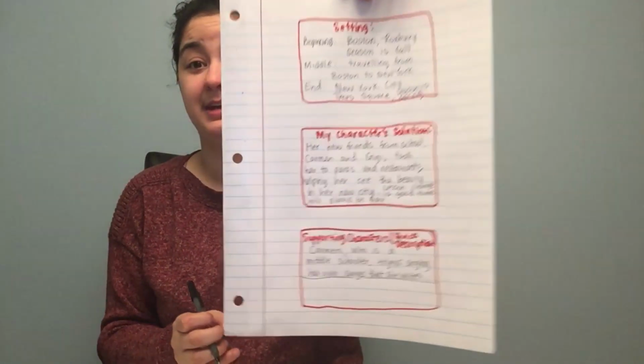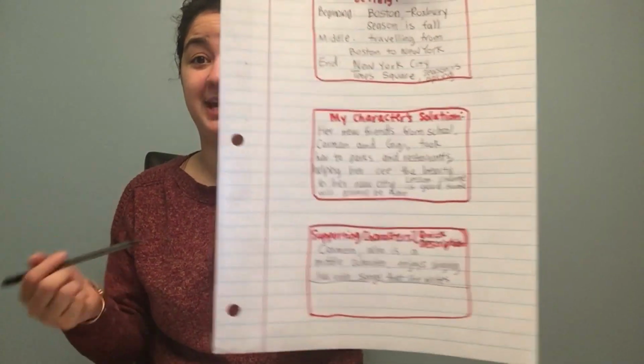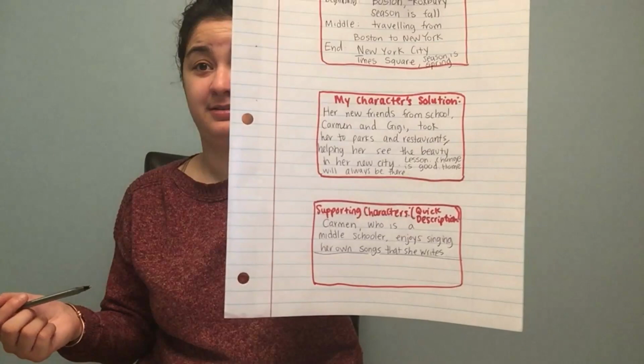Now the reason I have her writing her own songs as a character is that she's going to help open Melanie's eyes to seeing what New York City has to offer and not just her home in Boston. So you want to think about what role your characters are playing in your story. Okay.